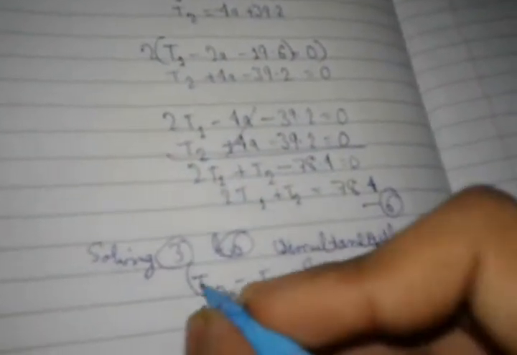So solving 3 and 6 simultaneously, the third equation becomes T2 minus T1 minus 8a equal to 0, and the sixth is T2 plus 2T1 minus 78.4 equal to 0. Let's multiply the third equation by 2.